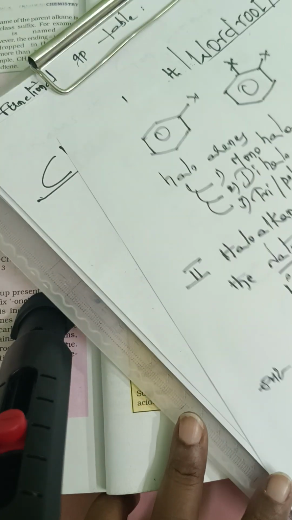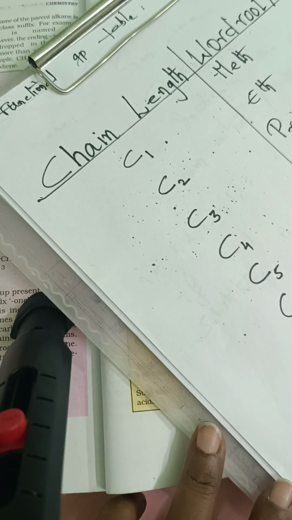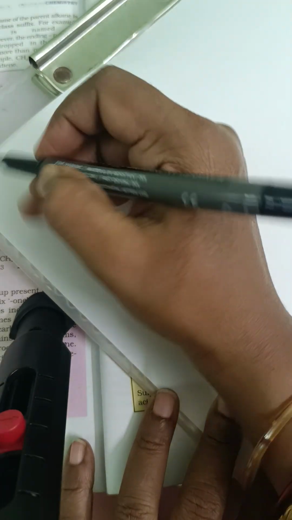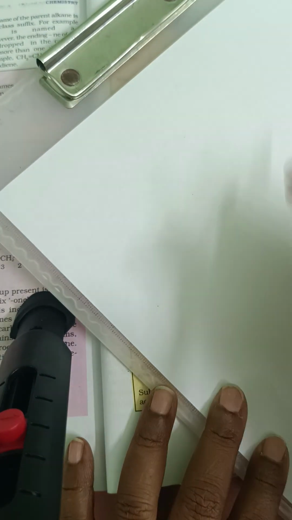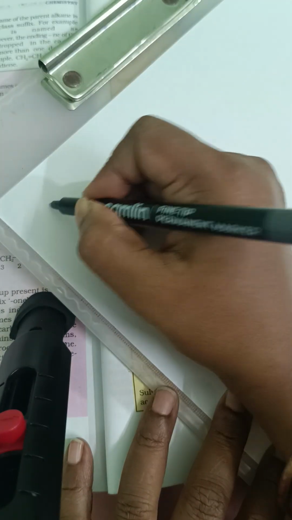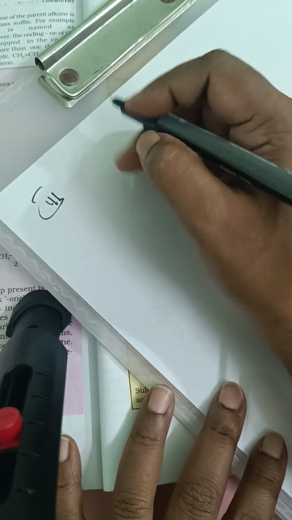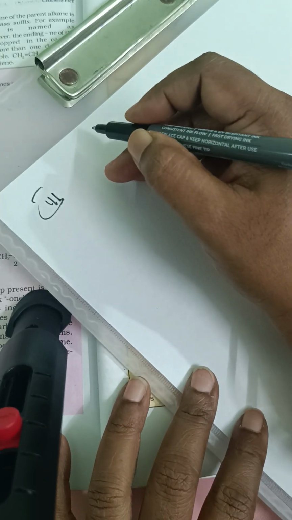Next, we go to the next classification. Third classification. We have finished two classifications. Now we will discuss the third classification of haloalkanes.